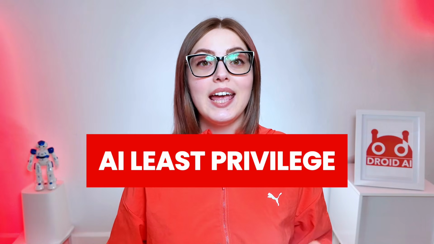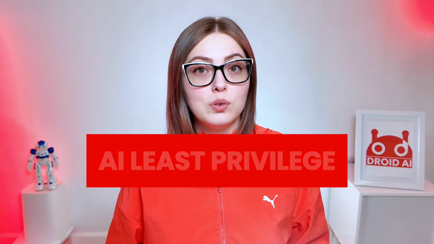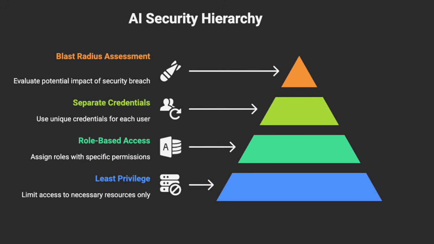Next, we should always constrain model behavior and enforce least privilege. Don't give your agent a service role account when a read-only token will do. Limit what each tool can do. Your database connector should only access the tables relevant to the user's task, not the entire schema. Use role-based access control and separate credentials per user or tenant. Always ask yourself, if this account is compromised, what's the blast radius?